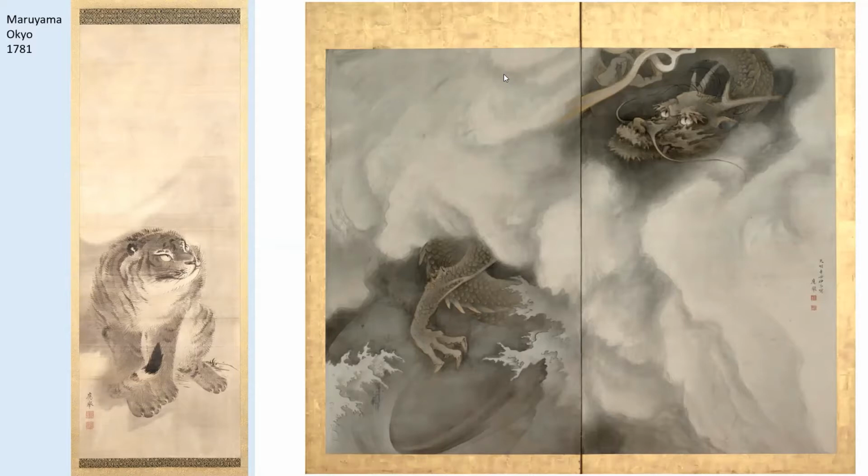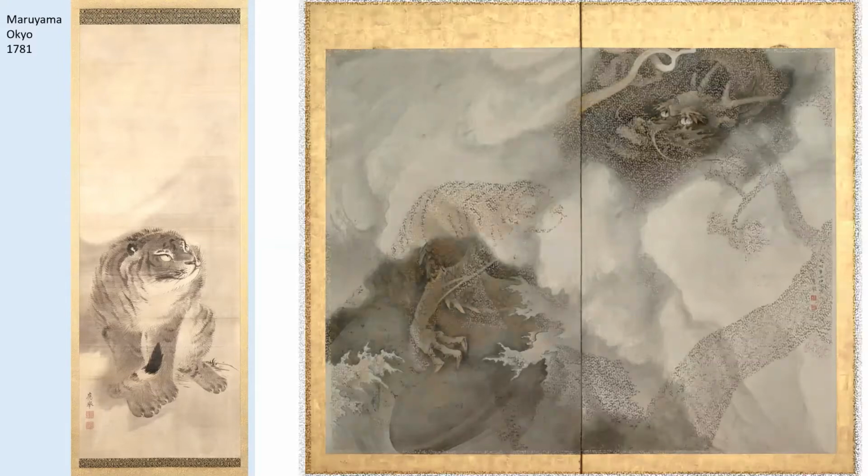Maruyama Ushio's scrolls are very famous, and he's particularly doing lots of motifs of dragons and tigers and swirling mist. I think they're really nice. Some of these are screens. This one is a screen, and this one is a scroll. So it's just different ways of having decoration up in your house.